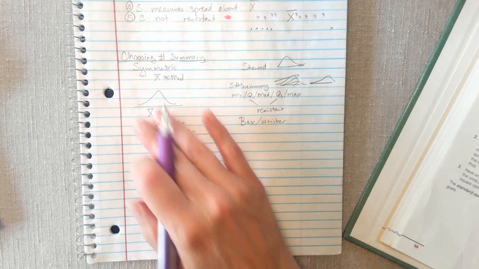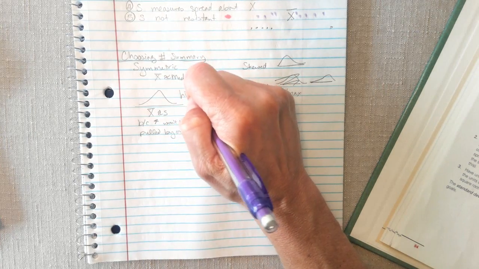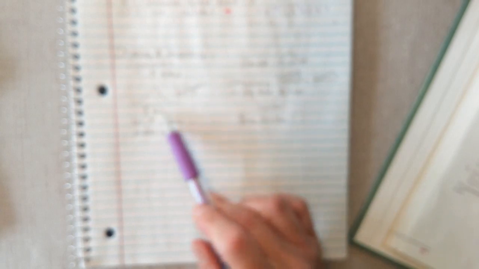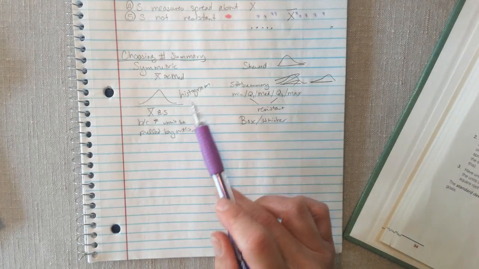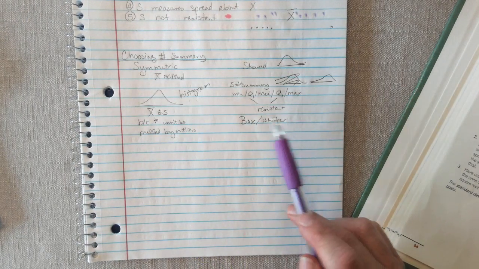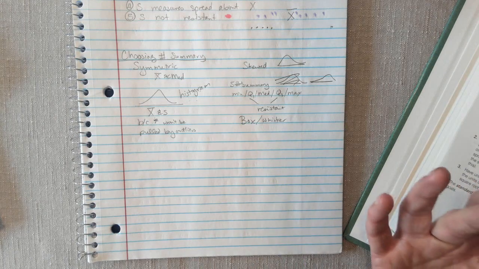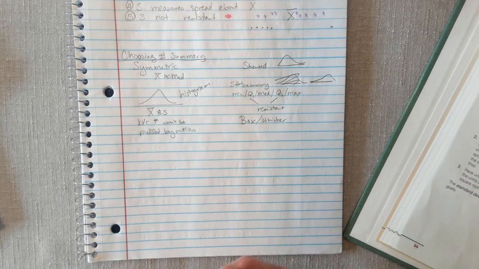When we have symmetric data, we're probably going to choose a histogram, but we can do a histogram or a box and whisker plot anytime we want. But if I'm trying to partner them up, the mean and the standard deviation fit really well with the histogram, and the box and whisker plot, obviously the 5-number summary, because that's what builds it.